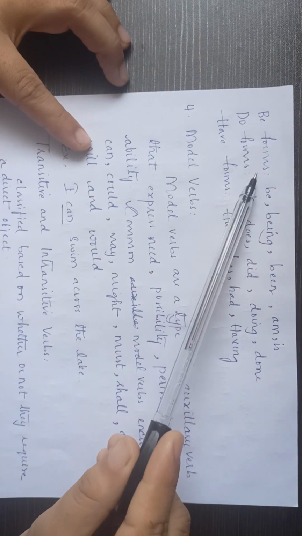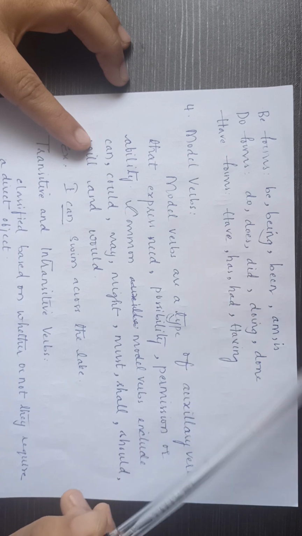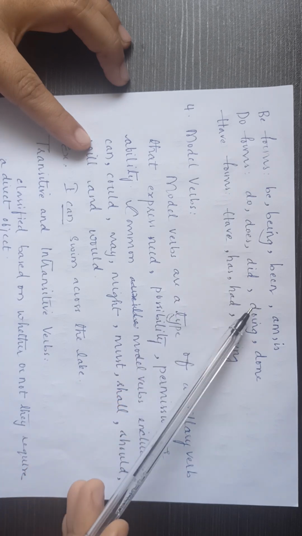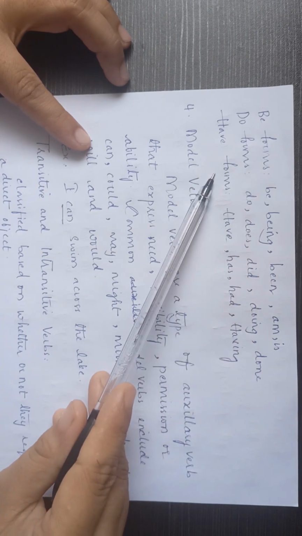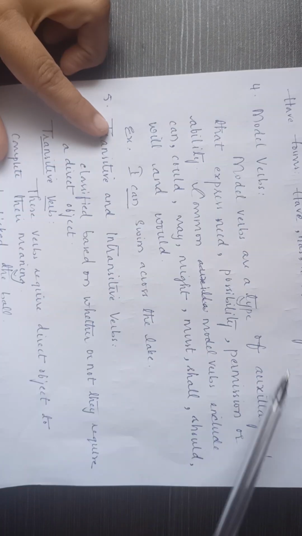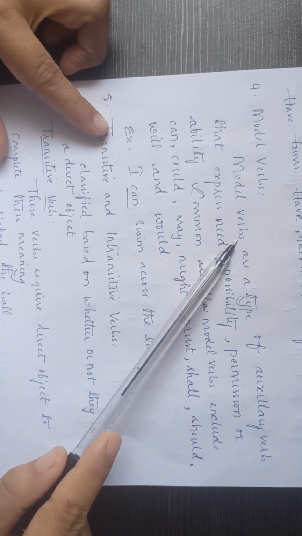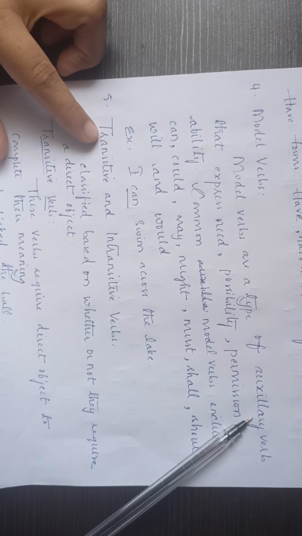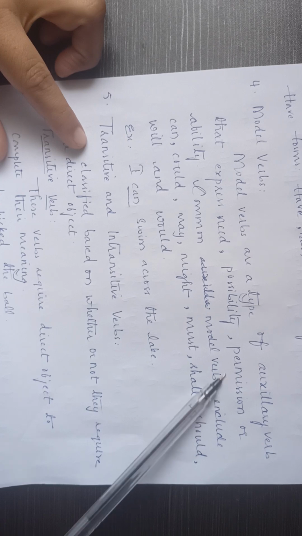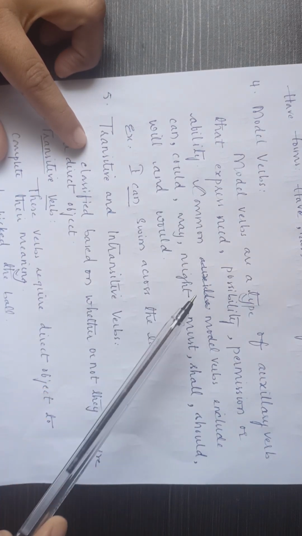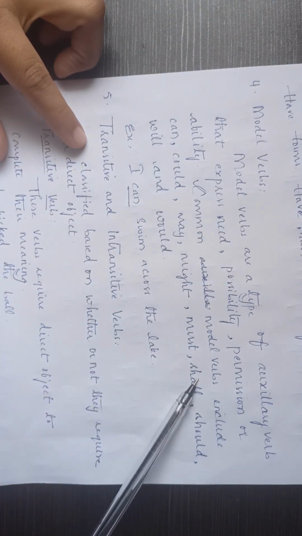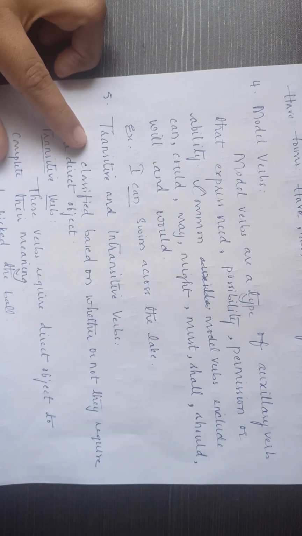Auxiliary verbs of be forms are be, being, been, am, is, and do forms are do, does, did, doing, done, and have forms are have, has, had, having. Next one is modal verbs. So modal verbs are a type of auxiliary verbs that express need, possibility, permission, or ability. So common modal verbs include can, could, may, might, must, shall, should, will, and would.